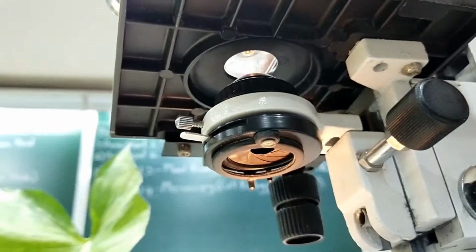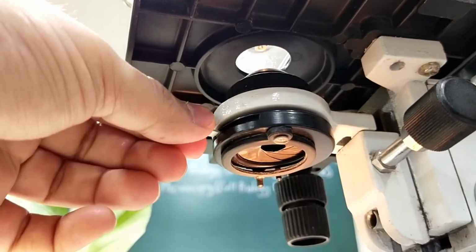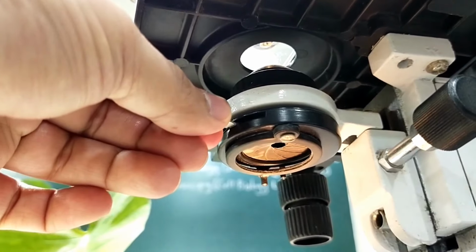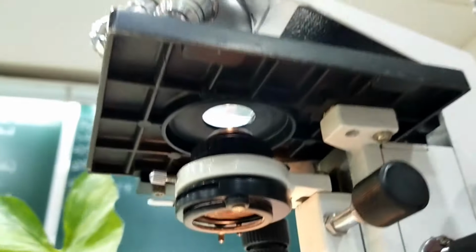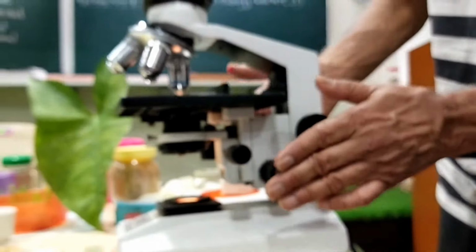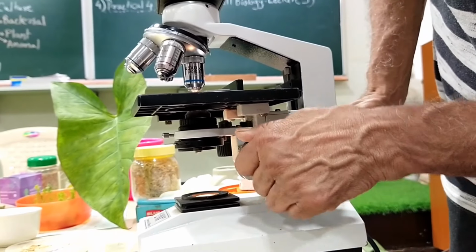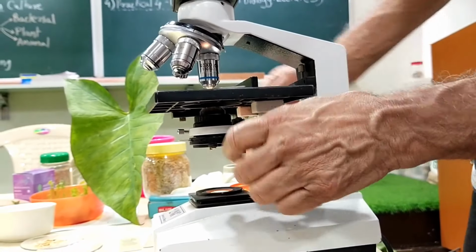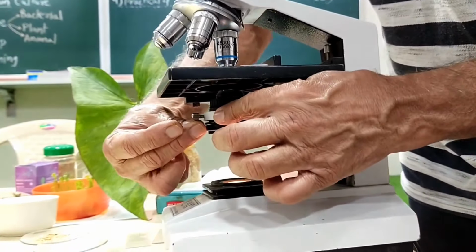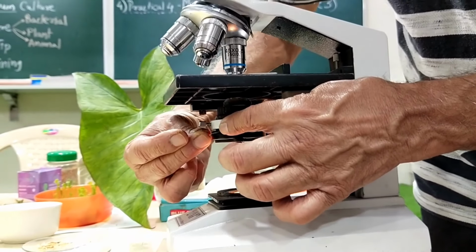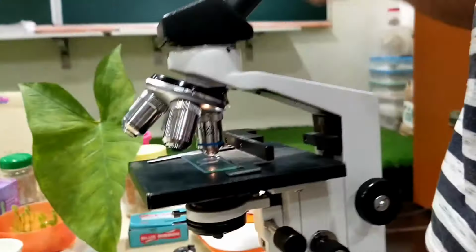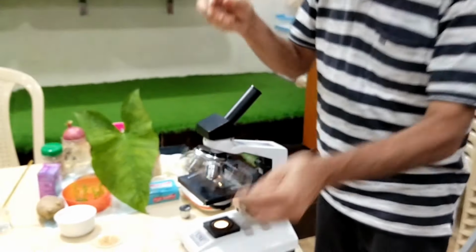All this is to adjust the light. So once again, you have the coarse adjustment, this is fine adjustment, this is the condenser lens to condense the light, and the diaphragm to regulate the amount of light that is passing. These are the main things, and now let us adjust the slide. I'll adjust the slide.